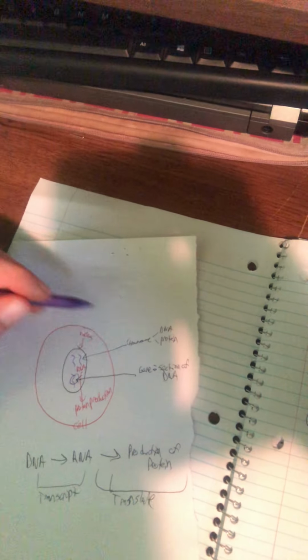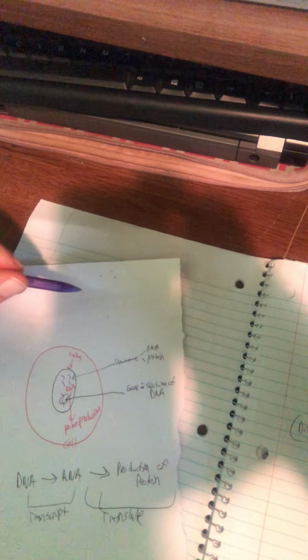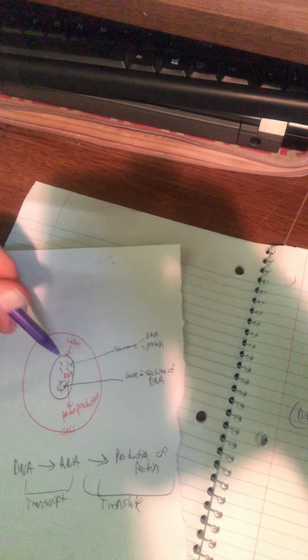But so here we have, pardon the shadow, a big cell. So cells are obviously much smaller than this, but here we have the cell, and here we have the nucleus. This is the nucleus, and this is the cell membrane here. So in the nucleus, we have these things called chromosomes.